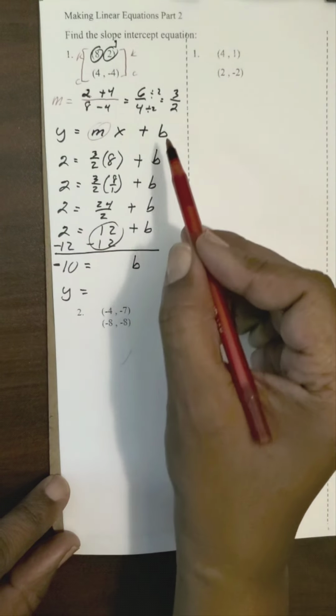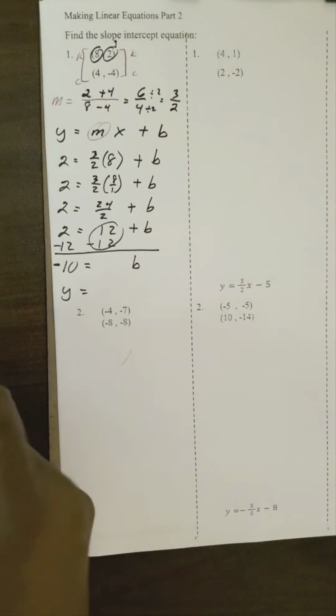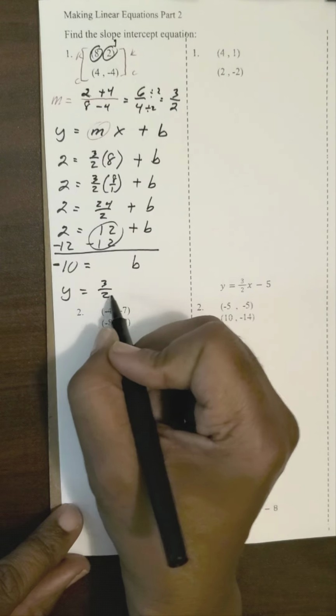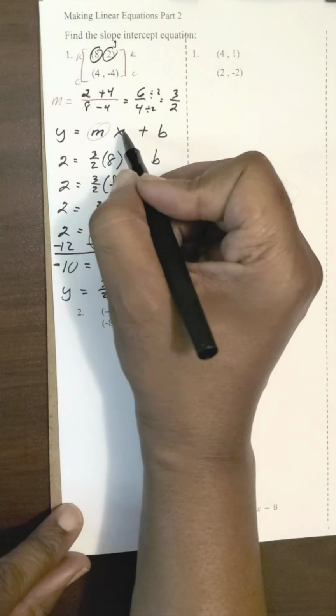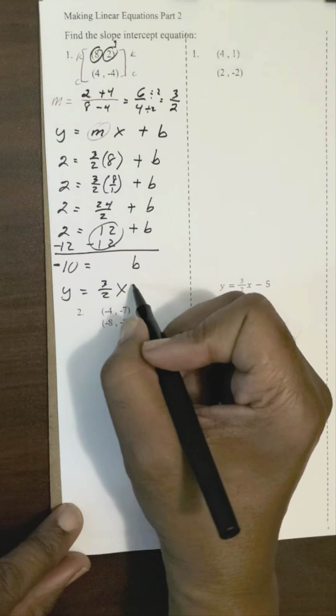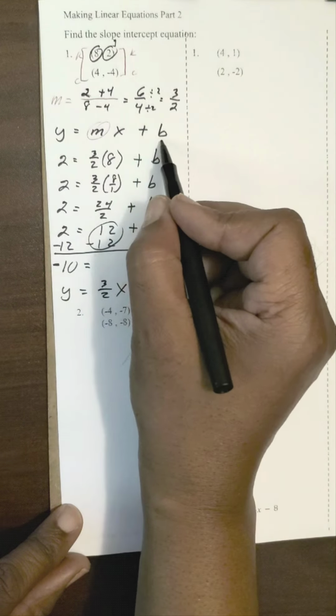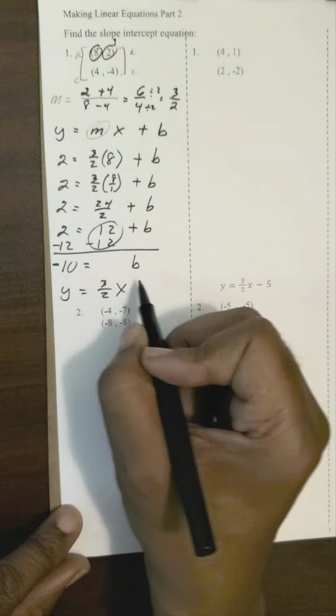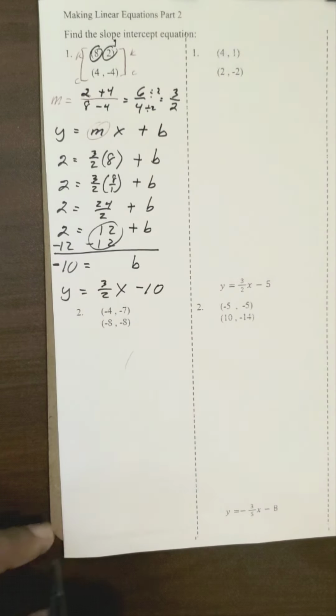So we're going to write y equals, but instead of the m here, we're going to write the 3 over 2 with the x plus, oh, sorry, instead of plus b, we're going to put in -10. And that's our equation.